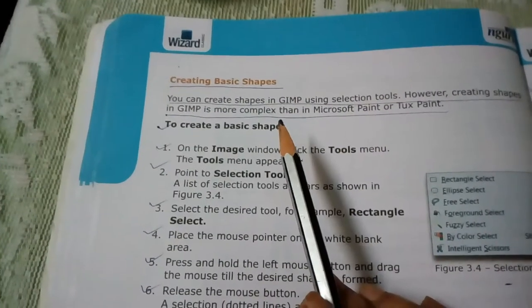After completing your drawing, release the mouse button. Creating basic shapes.